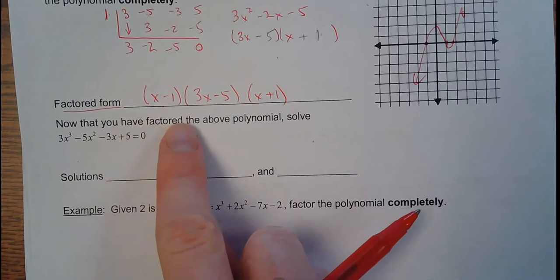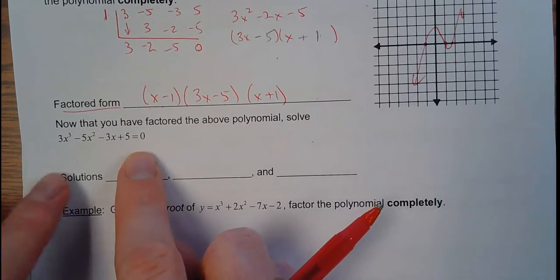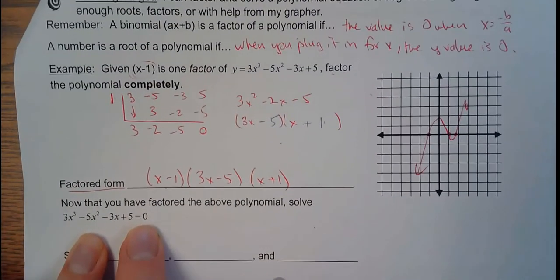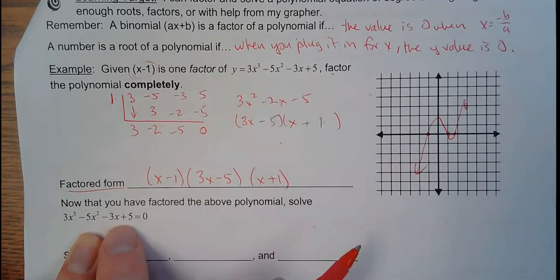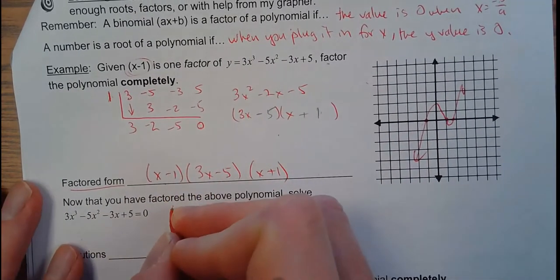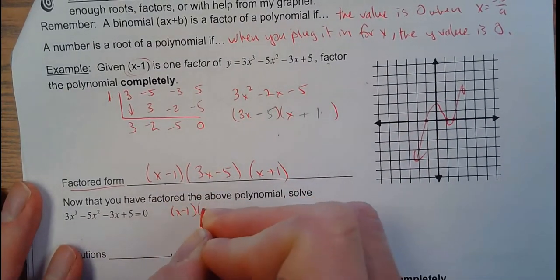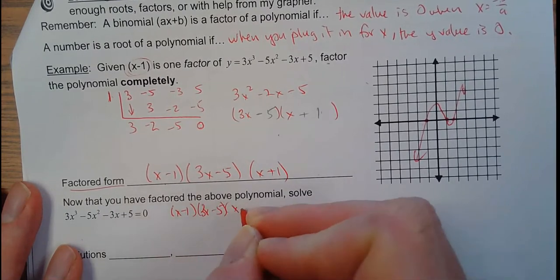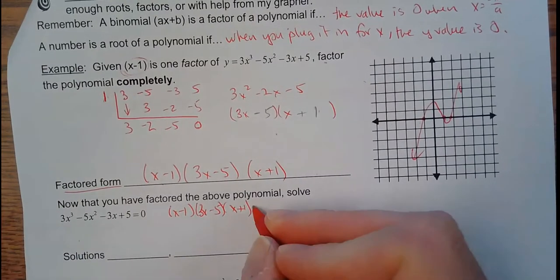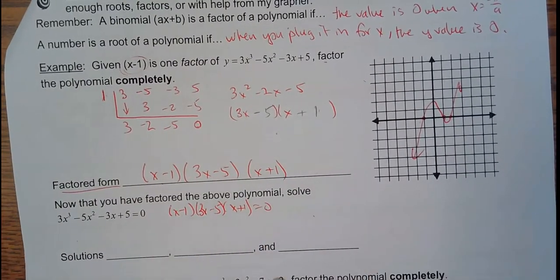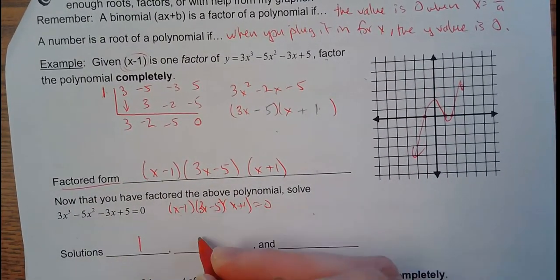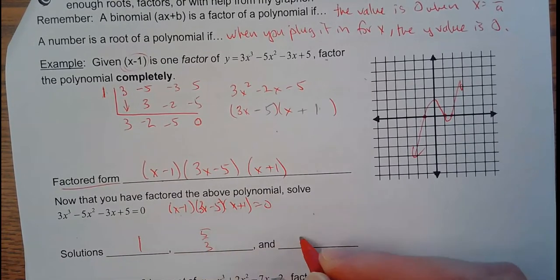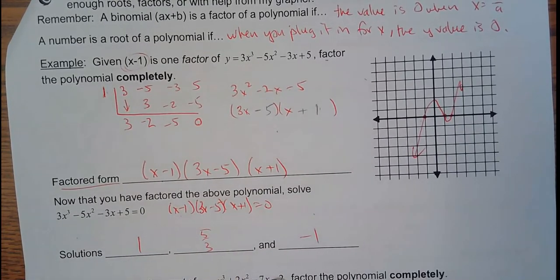Now that you have factored the above polynomial, I need to solve it. So now it's equal to 0. It's not just a term here, it's equal to 0. So that means x minus 1 times 3x minus 5 times x plus 1 equals 0. So what makes each one equal 0? Here's 1, here's 5/3, and there's negative 1. So those are my zeros then to actually solve it. Okay?